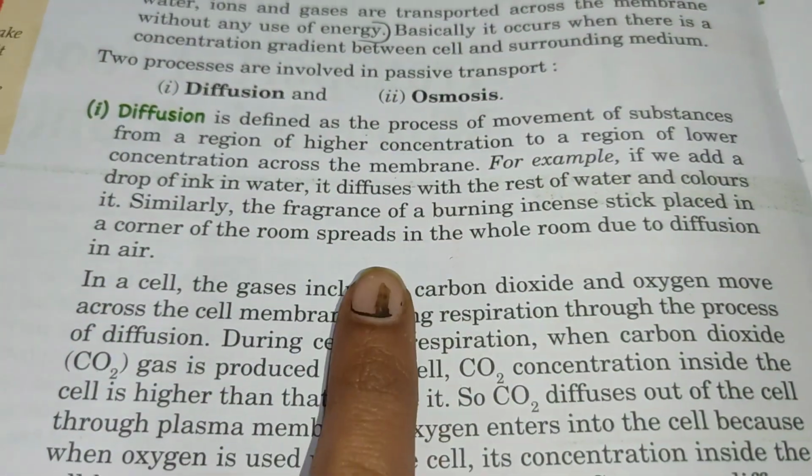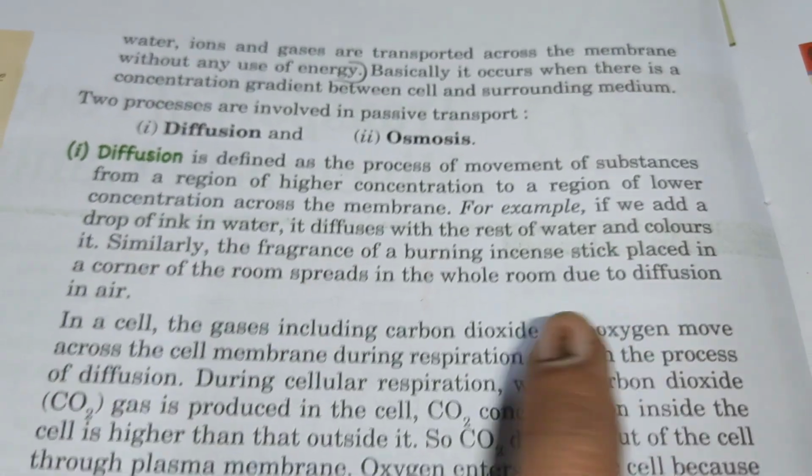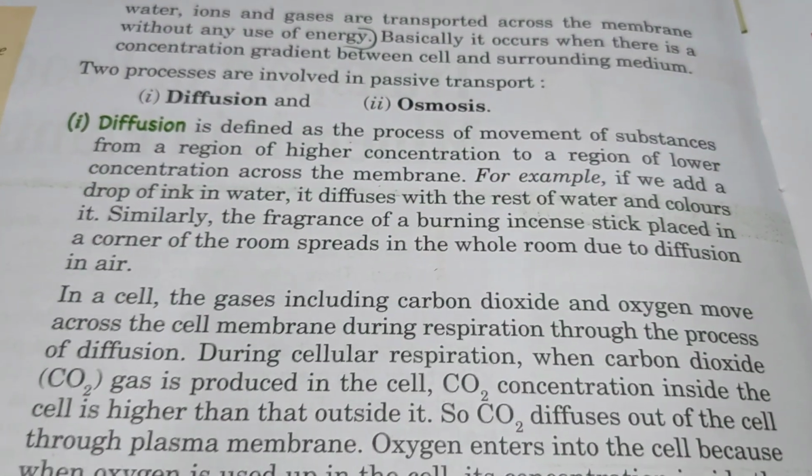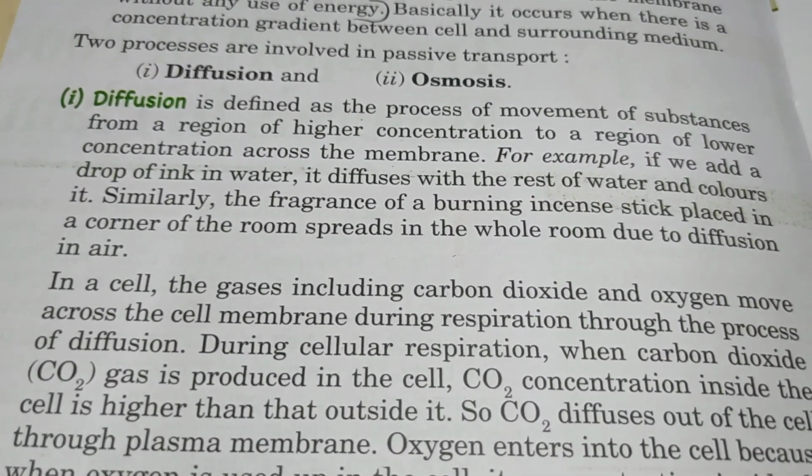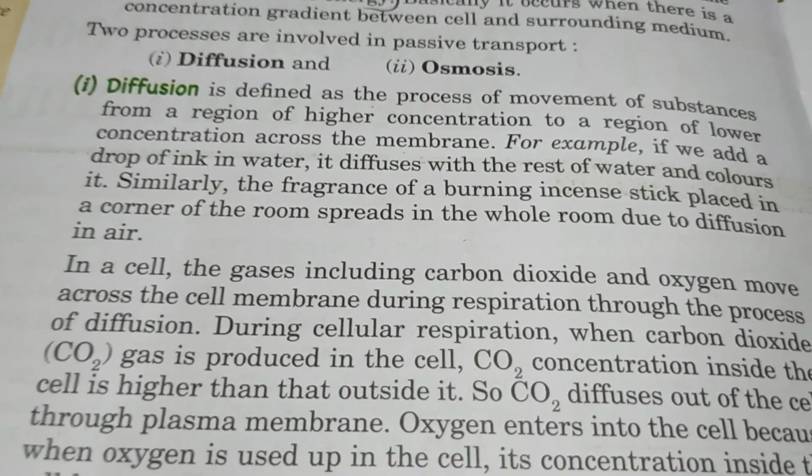Similarly, the fragrance of a burning incense stick. In the puja room, we burn the incense stick placed in a corner of the room. It will spread to the whole room, because it diffuses in the air.